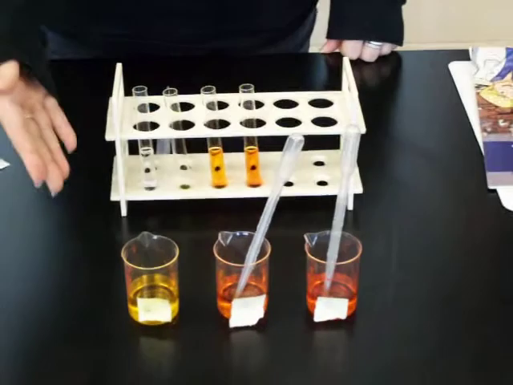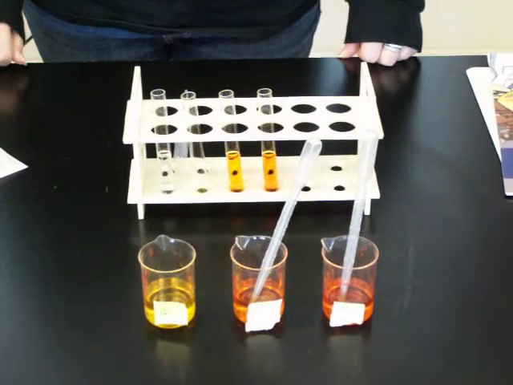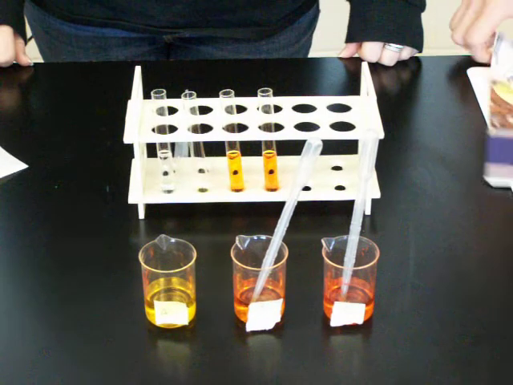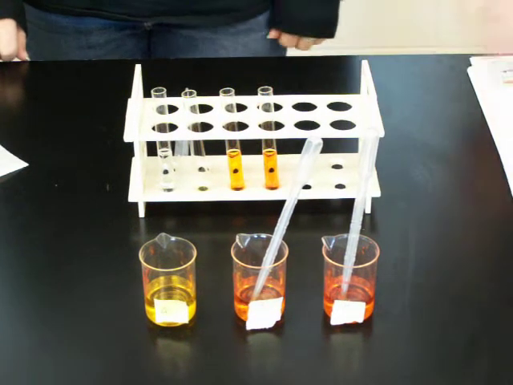Look at samples A, B, and C. Rank the samples based on color intensity from least intense to most intense and record in your workbook.